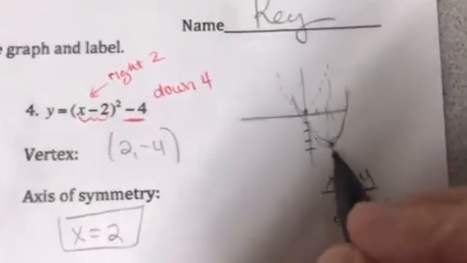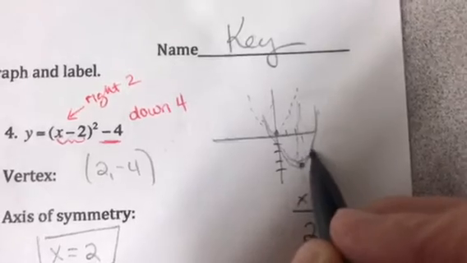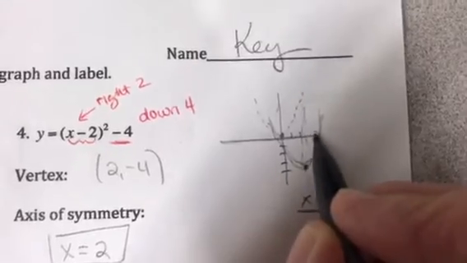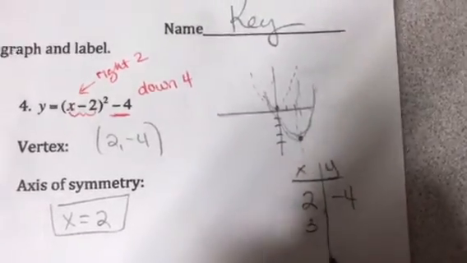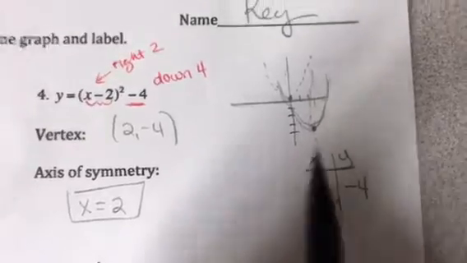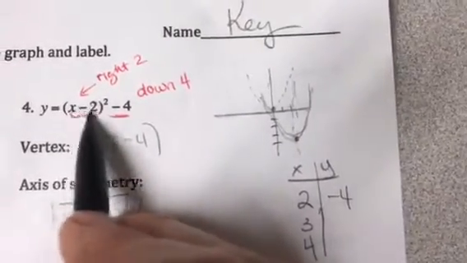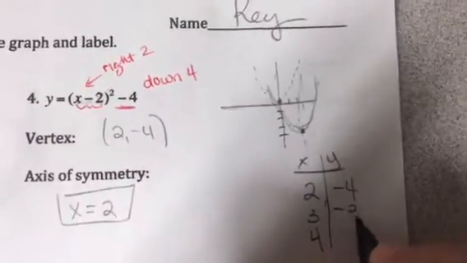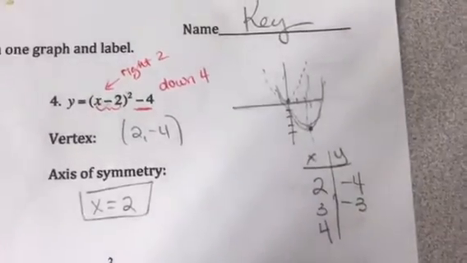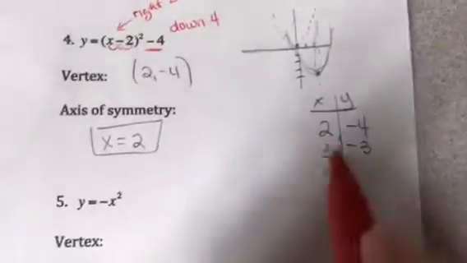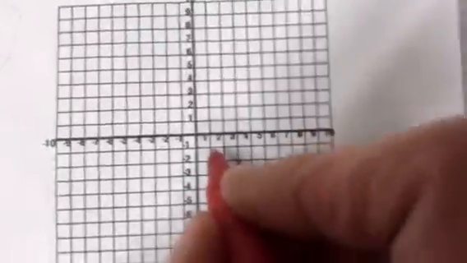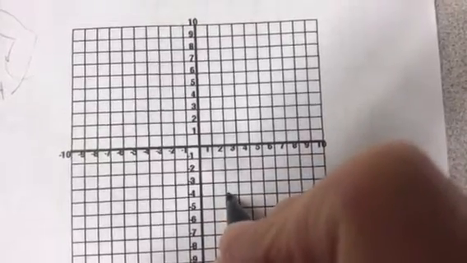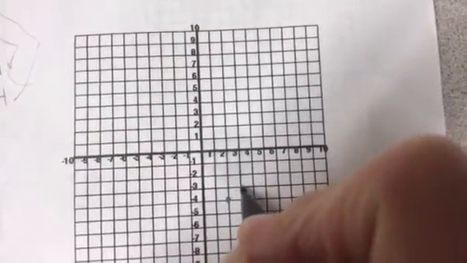Now, here's what's cool. When you start to plug in your other points, I usually just plug in 1 point on either side. Since this is 2, I'm going to plug in 3, and I'll probably plug in 4. Watch what happens. When I plug in 3, 3 minus 2 is 1, 1 squared is 1, 1 minus 4 is -3. When I get ready to graph this down here, I've got 2, -4, so I'm going to come down here and start this first one with pencil. I've got 2, -4, and I had the point 3, -3.